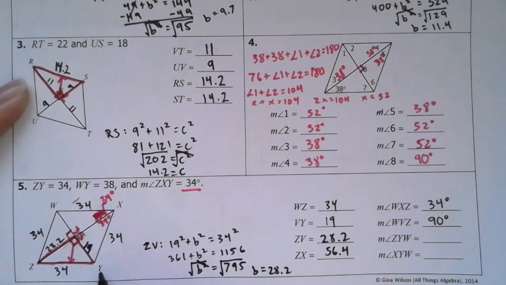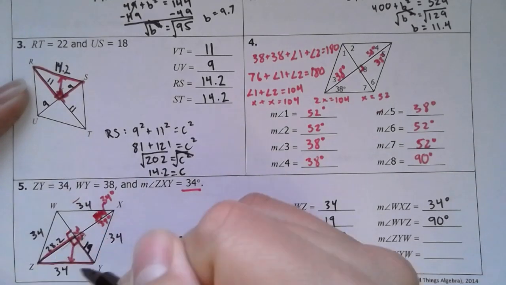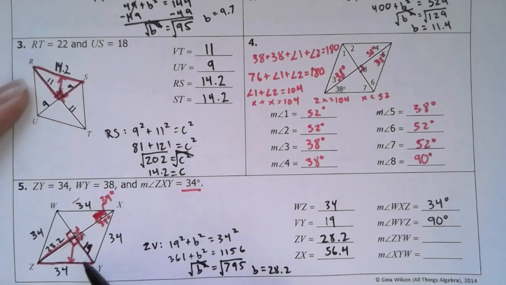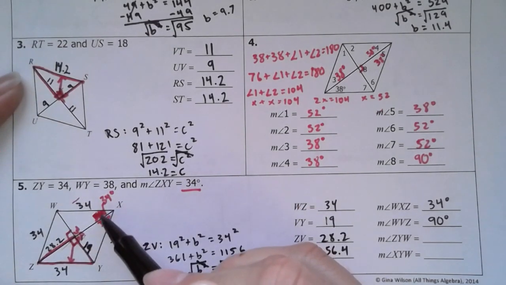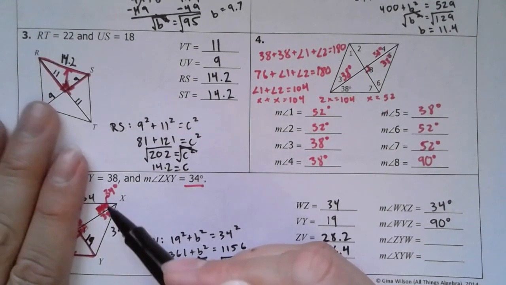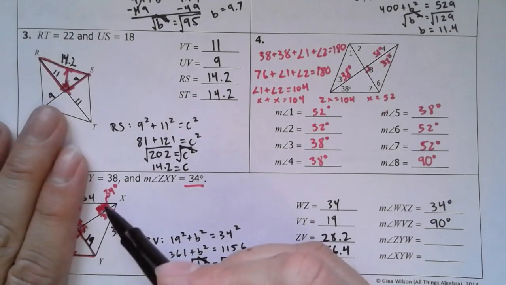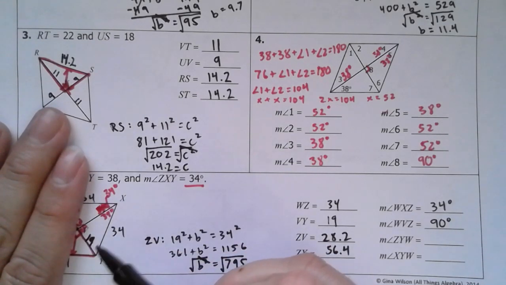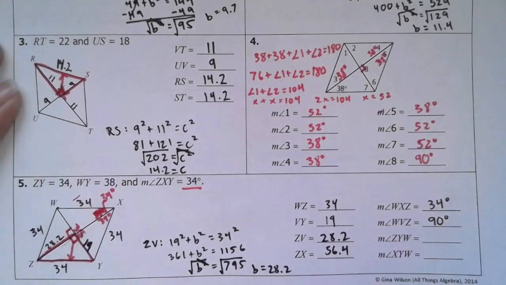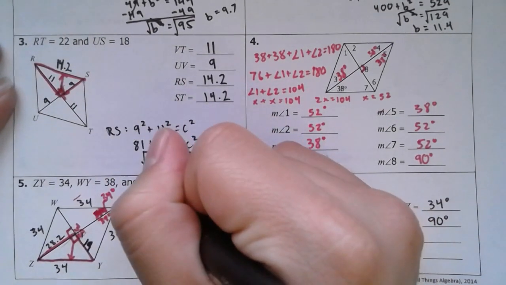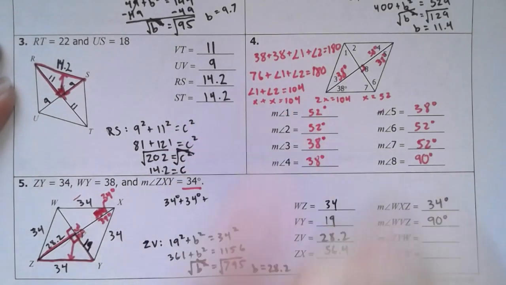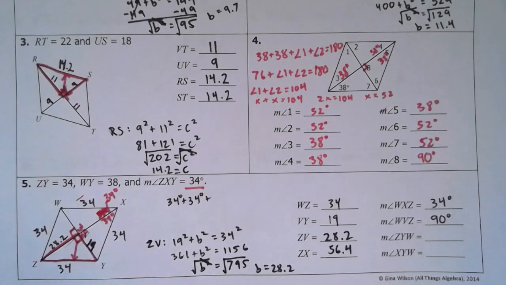ZYW, here's Z, Y, W is right here, so we're looking for this angle here. Now we know this one's 34 and 34, and the consecutive interior angles need to add up to 180. So I have 34 plus 34 plus this angle needs to equal 180. Let's go ahead and write that out. 34 degrees plus 34 degrees, and I'm going to call the entire thing in blue.